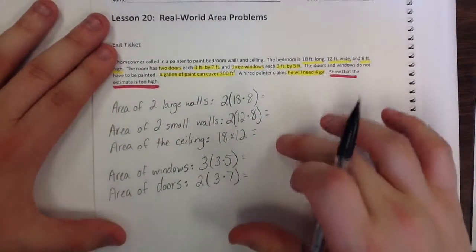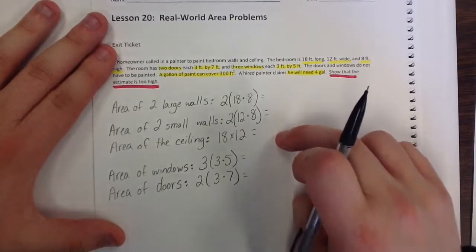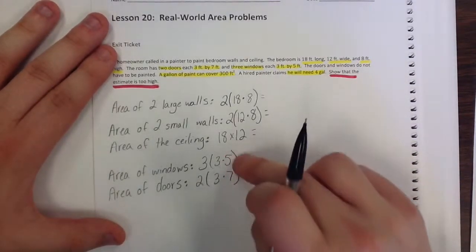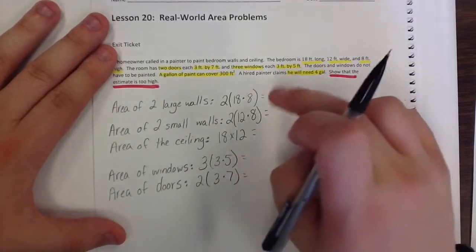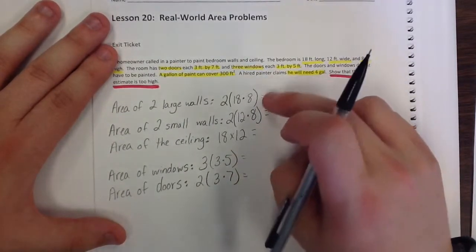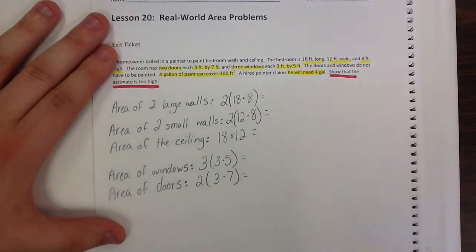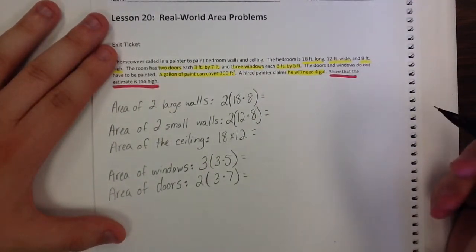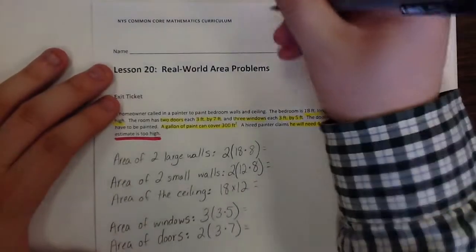So now I'll find the total area of the room, and I need to subtract off the area of the windows and the area of the doors. So I can add these 2 answers together and subtract it from my answer up here, what I get when I add these 3 together. So when you plug this into the calculator, remember PEMDAS.